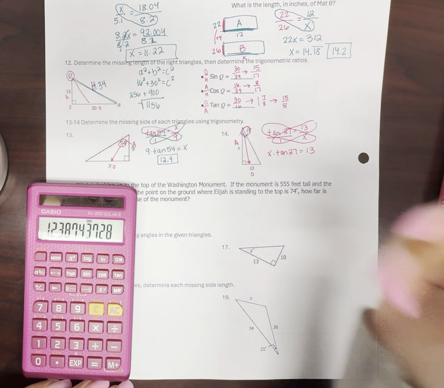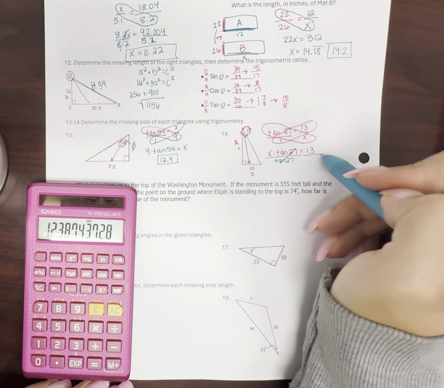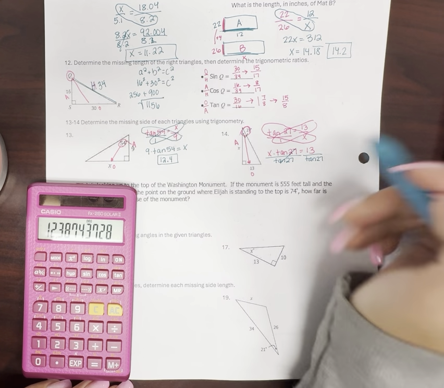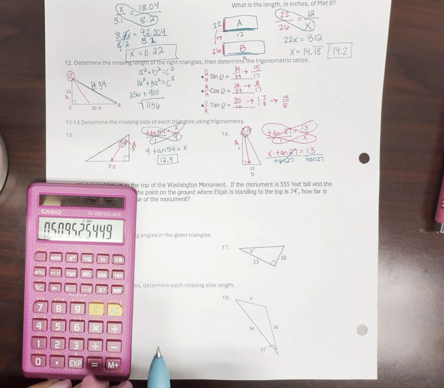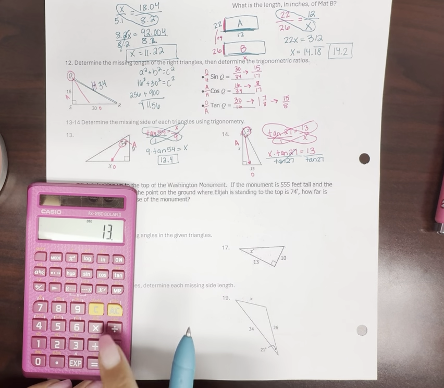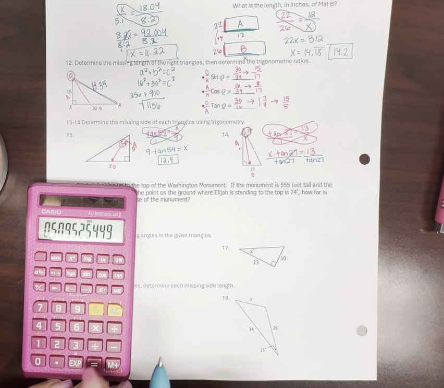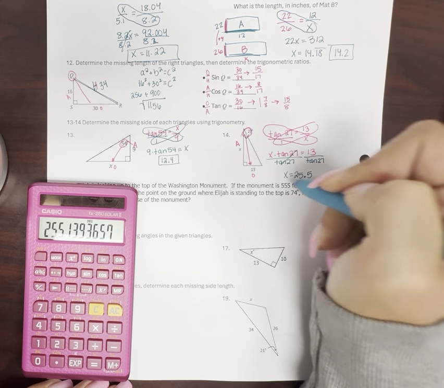Now I got to solve for x, so in this case I need to divide by tan of 27 because I got to get rid of that because I need x by itself. So 13 divided by 27 tan, press equals. 13 divided by 27 tan. 25.5.